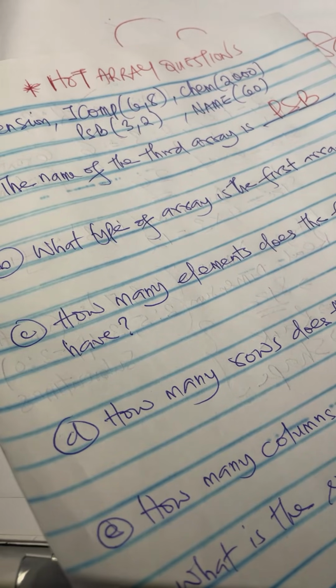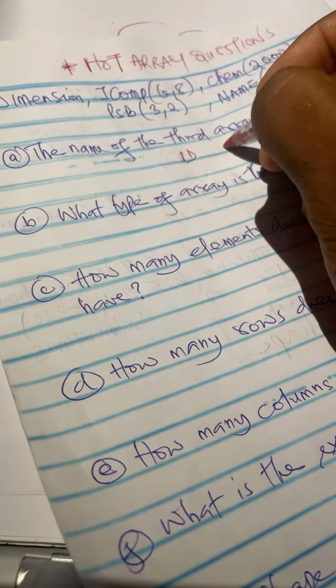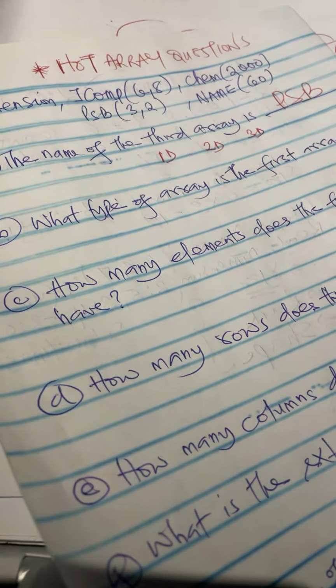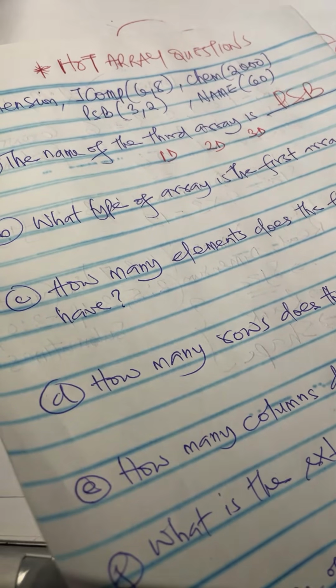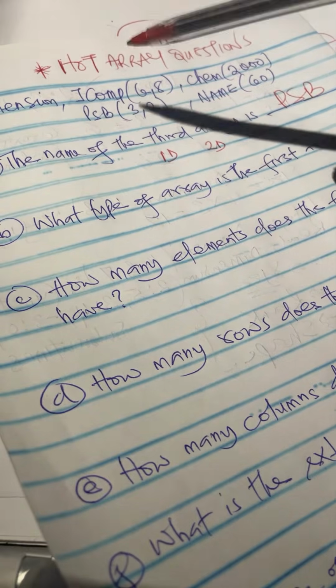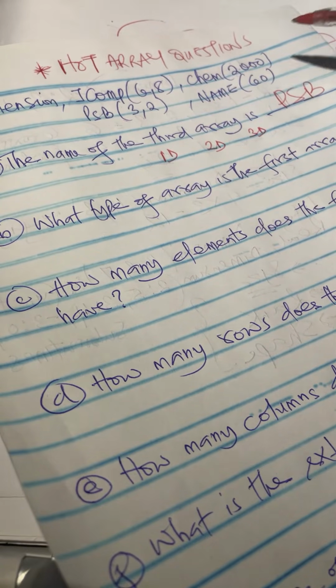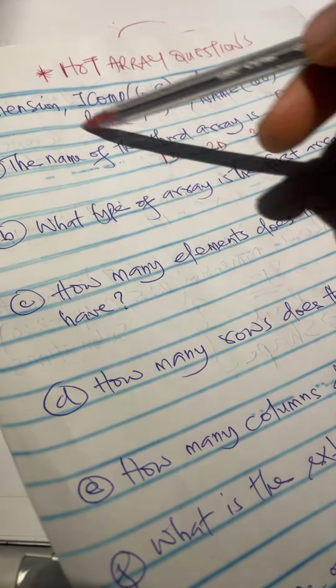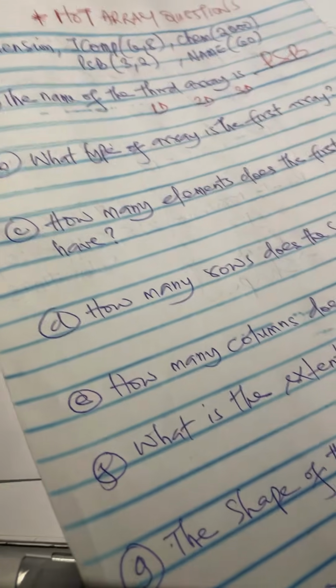When we're talking about type of arrays, we are talking about the one-dimensional array, the two-dimensional array, three-dimensional, multiple dimensions of arrays. But in this case, when we say name of the array, we're talking about the array name. So the name of the third array is psb. Now let's move to the second question.